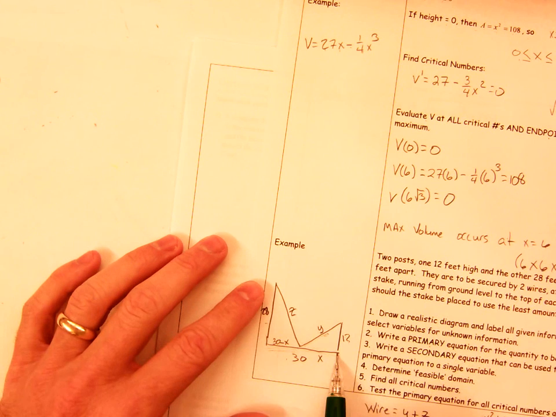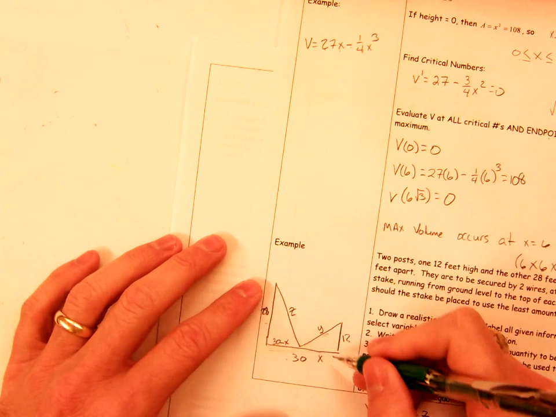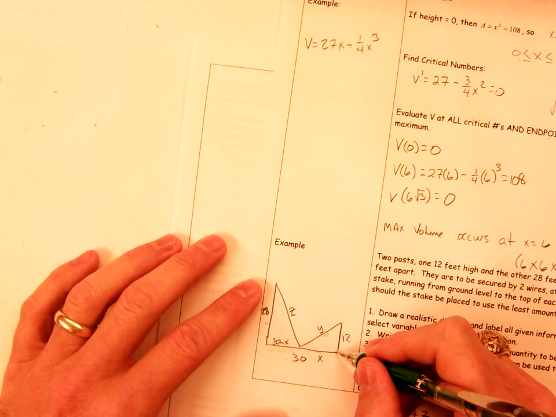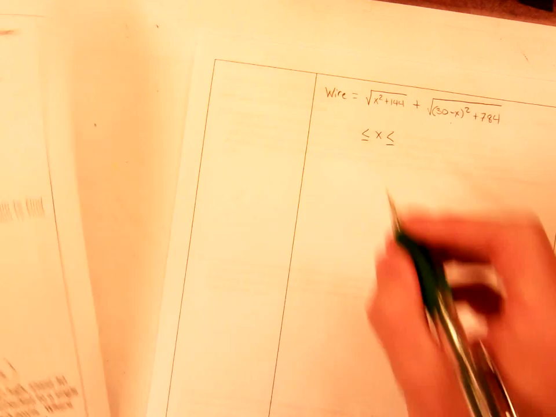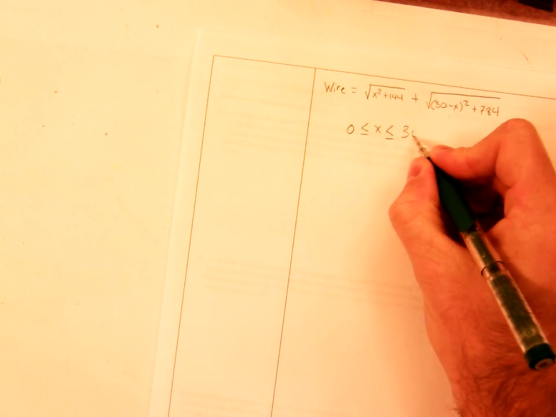The smallest that x could be would be 0, right? In fact, it could just come all the way over to here. Does that make sense? It's not going to be, but as far as mathematically goes, that's as small as it's going to get. What's the biggest? 30.